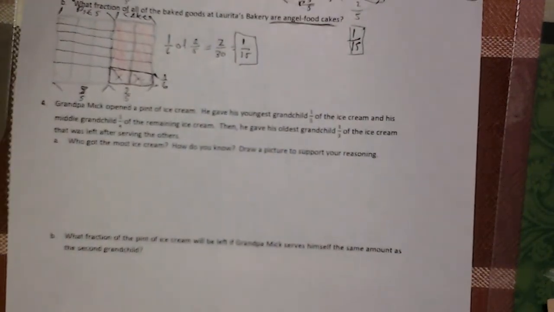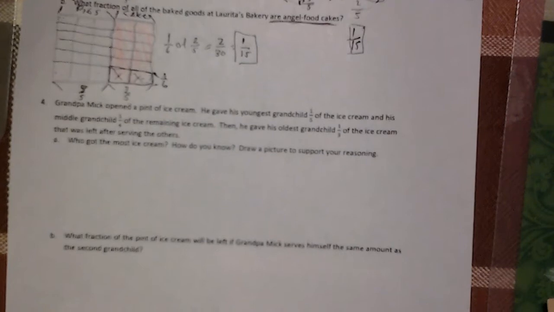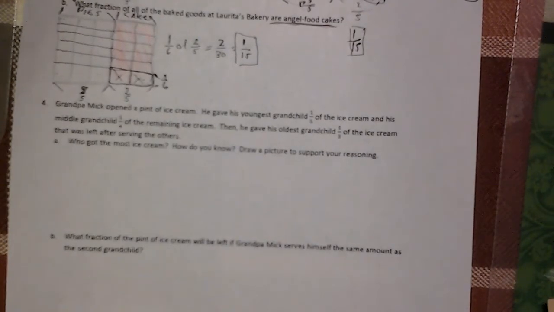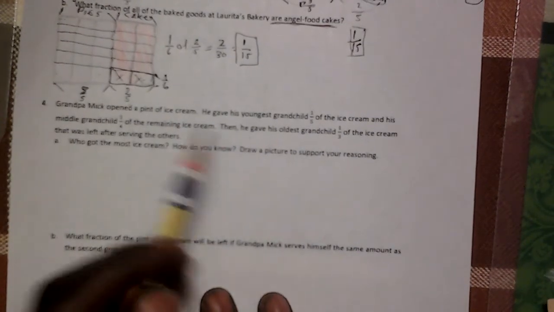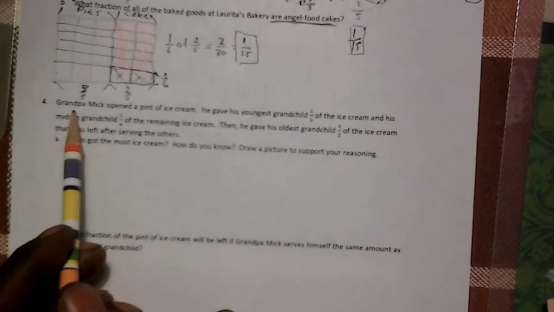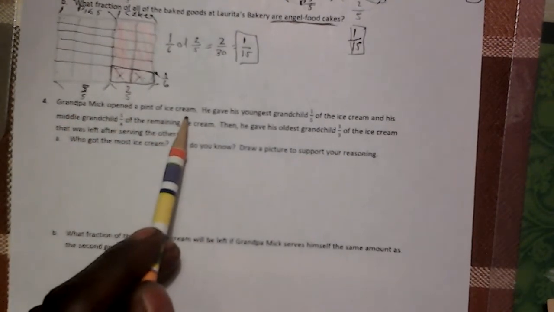Okay? Anyway, next question. Now, this looks like a lot, but actually, it might be quite simple when we see it. Okay? So let's do it real quick. Grandpa Mick opened a pint of ice cream.